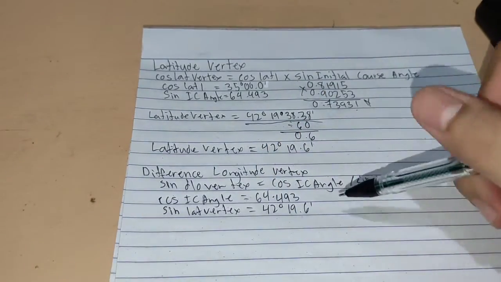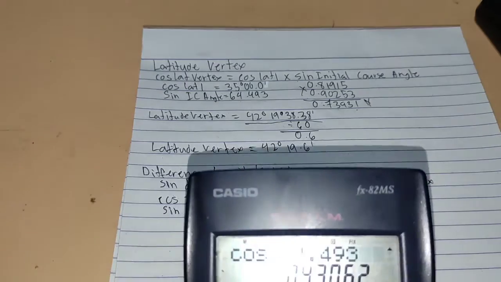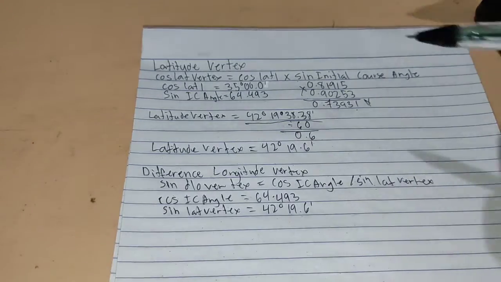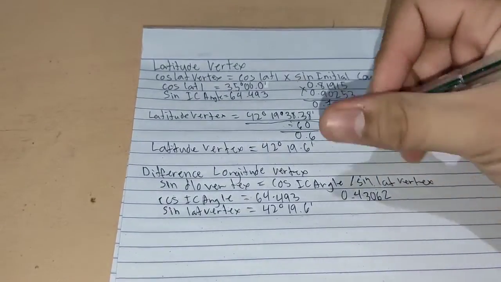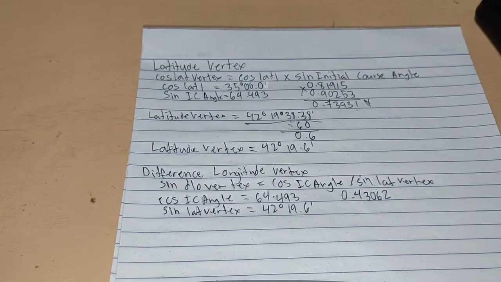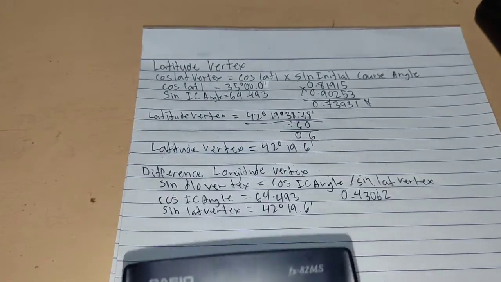So after that, we need to input it in our calculator. So first is the IC angle. So cos 64.493. So now we have the 0.43062. And then next is the sin lat vertex. So sin 42 degrees 19.6 minutes. So the answer is 0.67336.